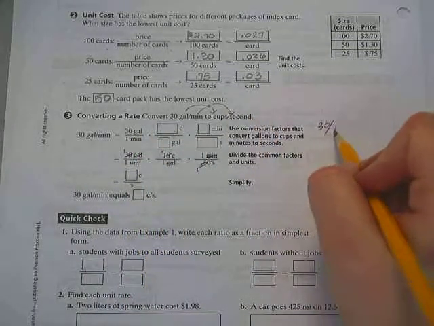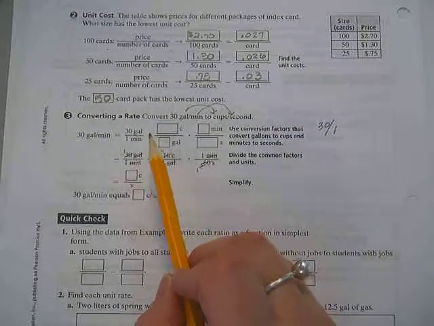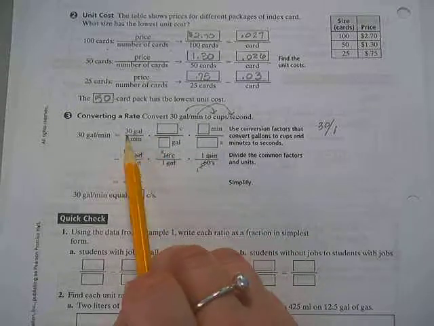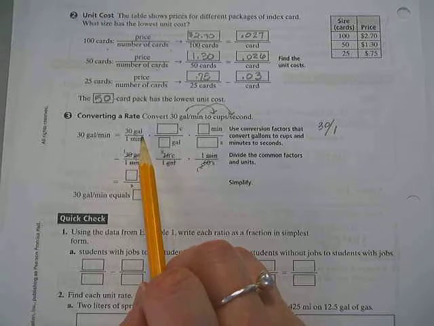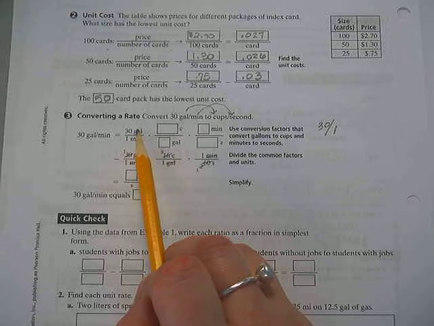So we start with our 30 gallons over 1 minute. And this is very important, guys. I know some of you will write fractions like this with a kind of a crooked line. When you're doing units, to help you not get confused, try your best to use a good horizontal line. Okay? Thomas?